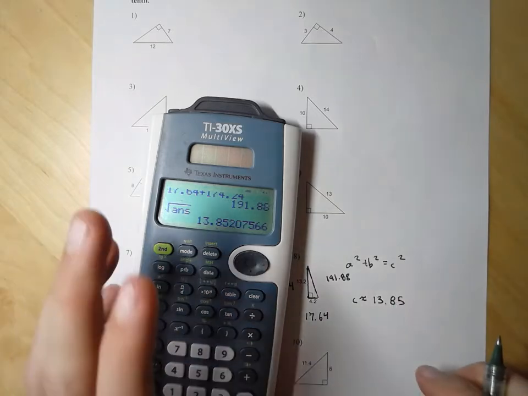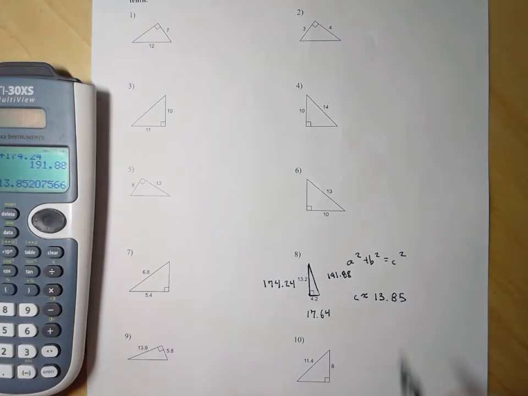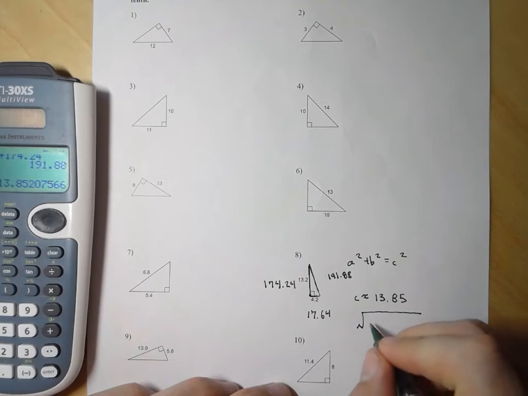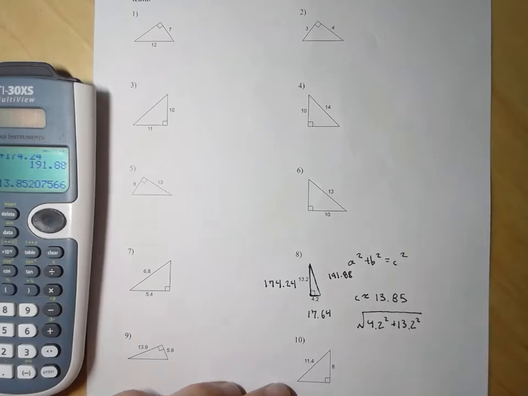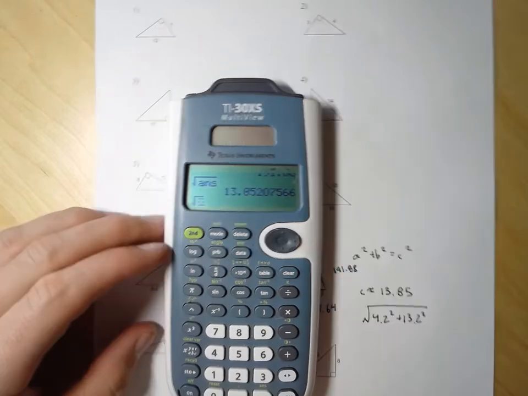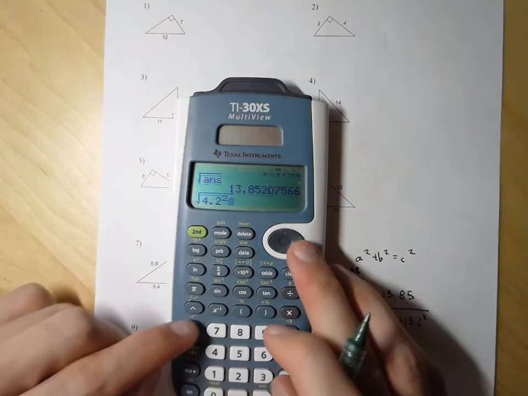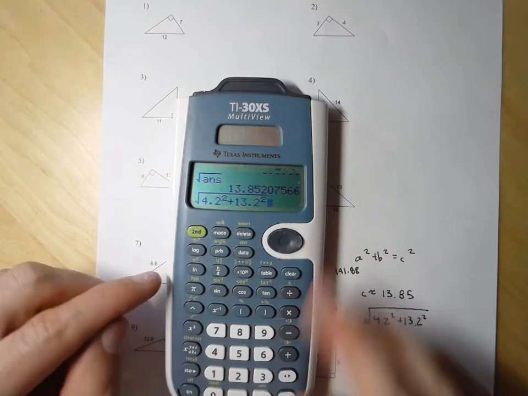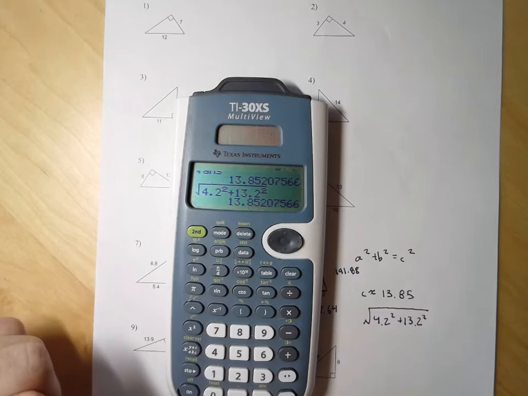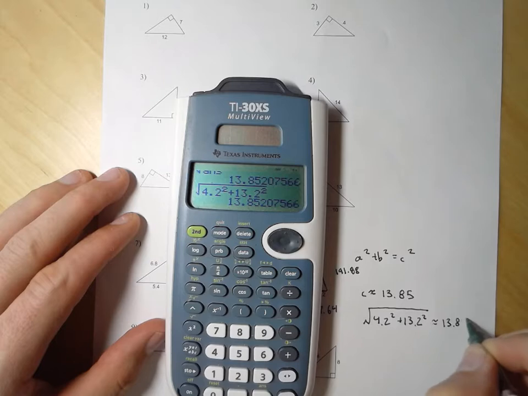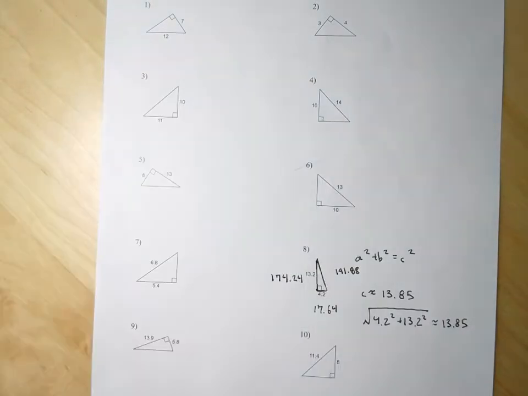13.85. Now your other option is just to go to the calculator and do it all at once. The square root of 4.2 squared plus 13.2 squared, and you will see here on the calculator that that is going to produce the same value. So we're just giving all of the work to the calculator to do there. So learning how to really proficiently and effectively use your calculator is going to be very important for the big picture of my class this year.